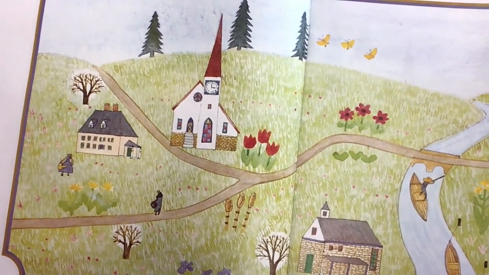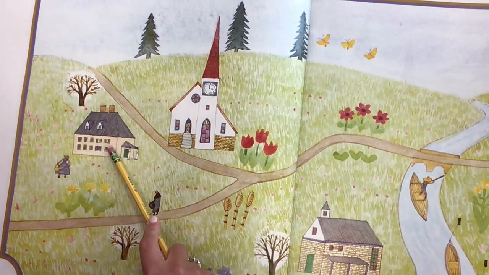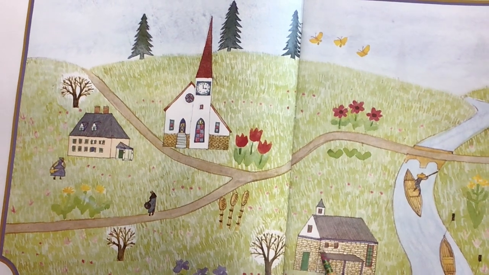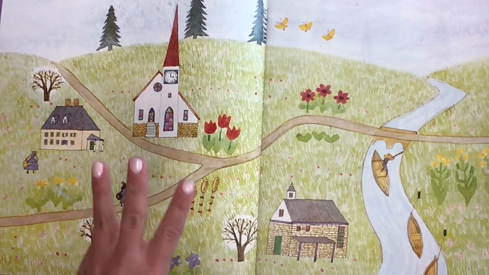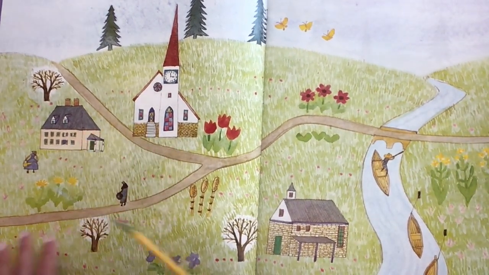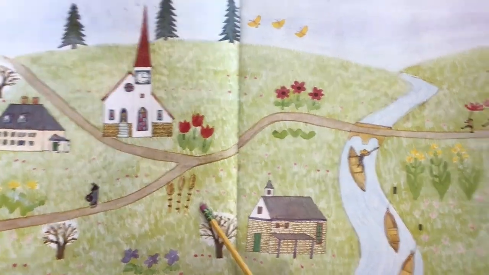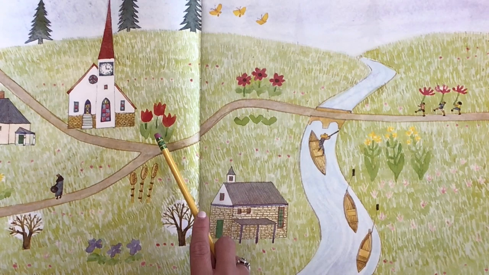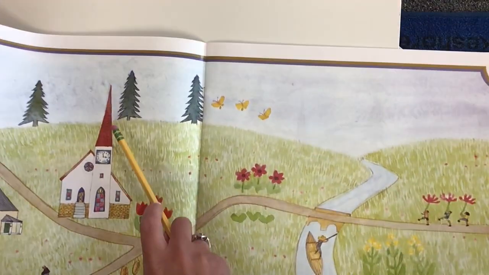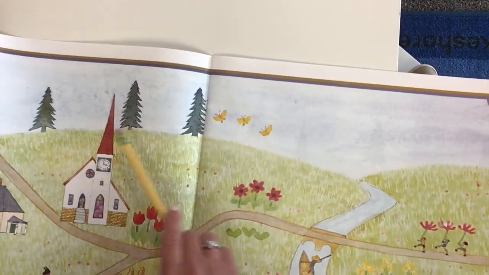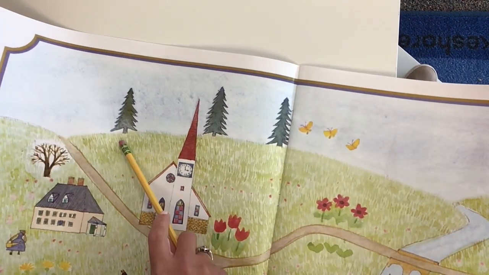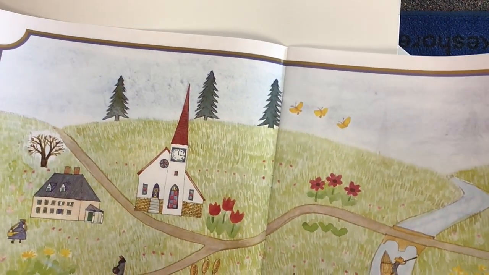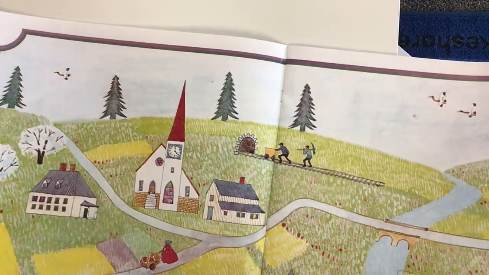So we started off with this house. Then we added one more to make 2. One more way over here makes the number 3. So now we have 3 homes. We also have 3 flowers. Let's count. 1, 2, 3. We have 3 trees up here. Let's count them. We have 1, 2, 3. All right, let's turn the page.